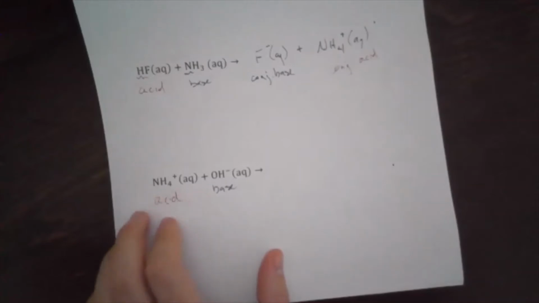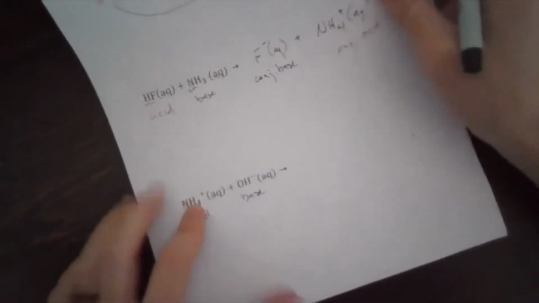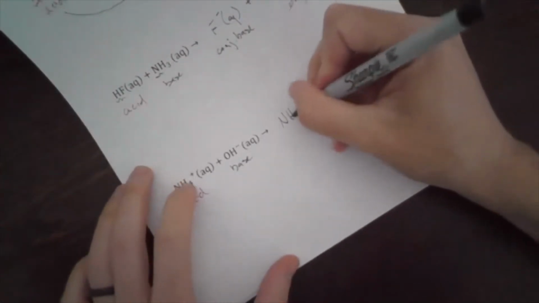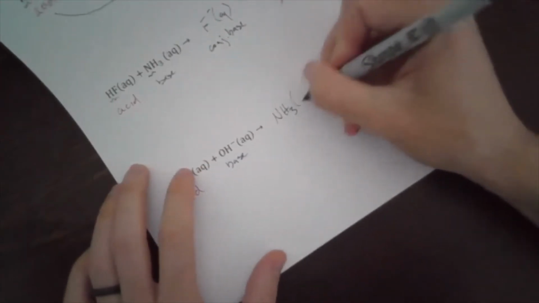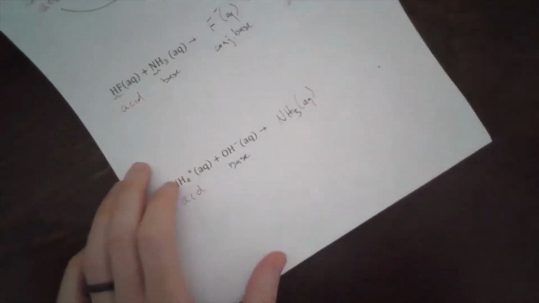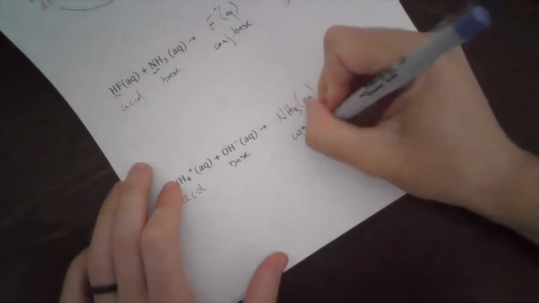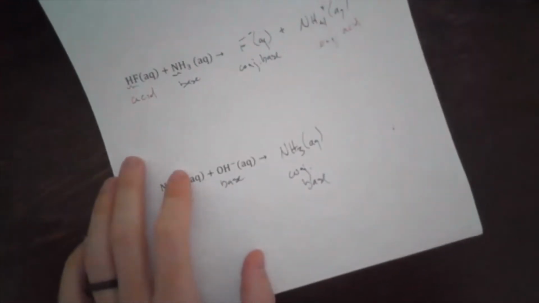And so as a result, you can also see that if this thing functions as an acid, it's going to still have the N, but it's going to lose one of its hydrogens, become NH3, and lose its positive charge, making it just neutral, NH3 aqueous, and that becomes the conjugate base, which we saw up here.